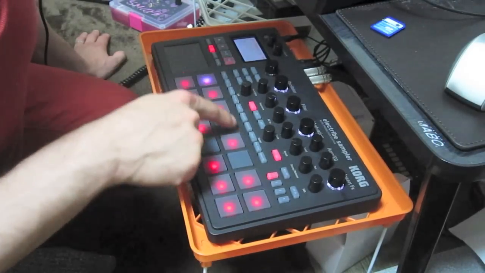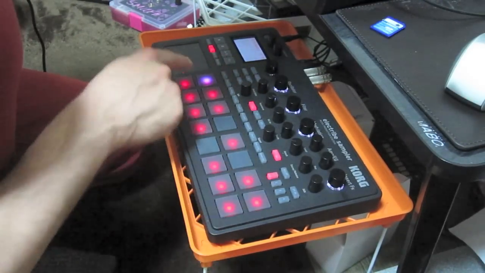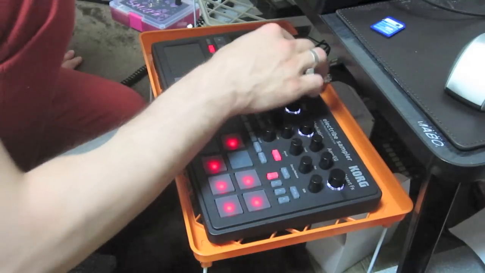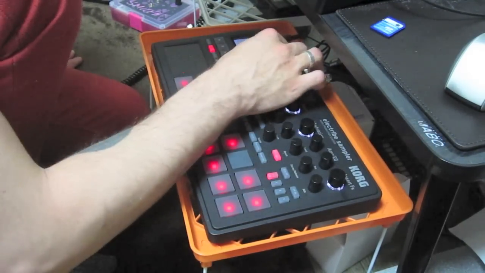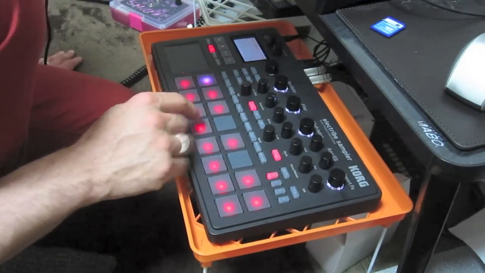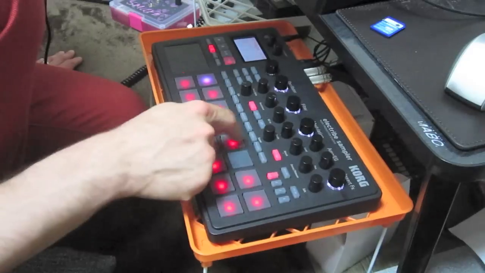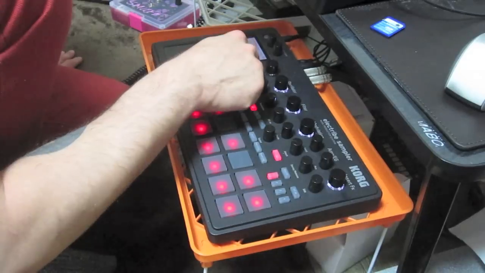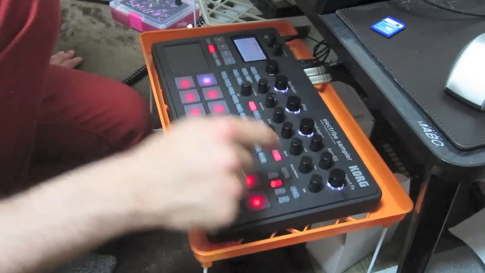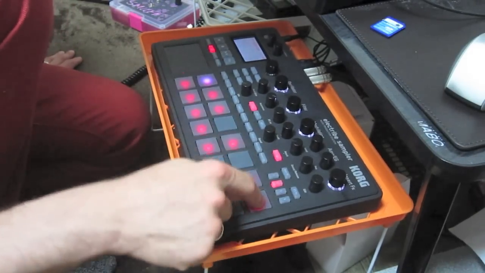You can see it's detected all the transients, so it's divided them up. We can also set the threshold, which will change it. So I'll set it to 8. So those are all the samples.